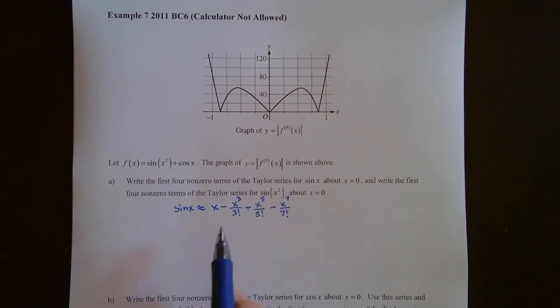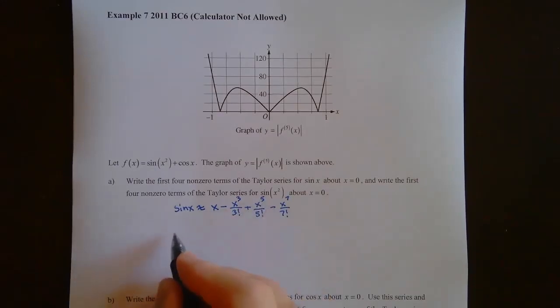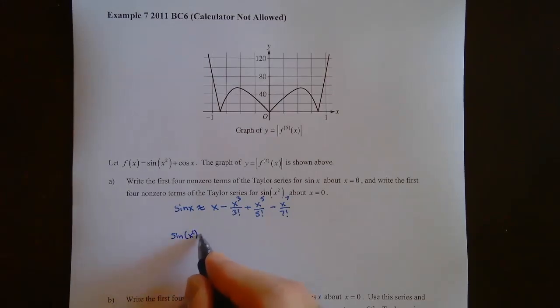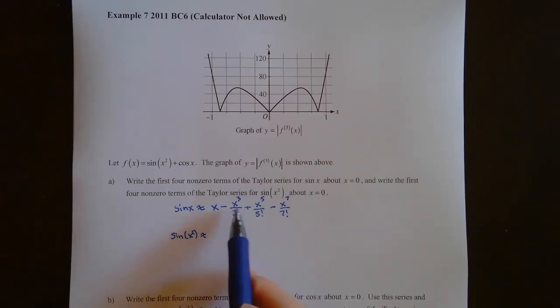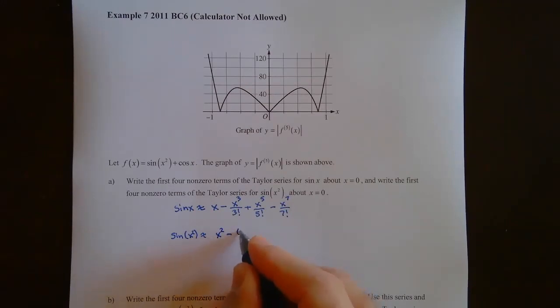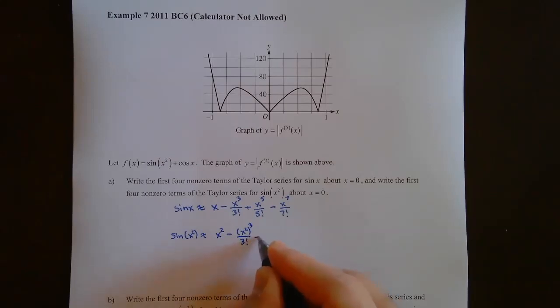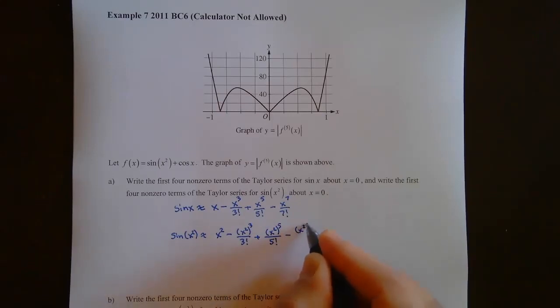So then we need to use that to pick up the sine of x squared. Sine of x squared can be approximated by putting x squared everywhere you see x, so just substituting x squared for all of these x's. So this would be x squared, and then minus x squared cubed over 3 factorial, plus x squared to the fifth over 5 factorial, and then minus x squared to the seventh over 7 factorial.